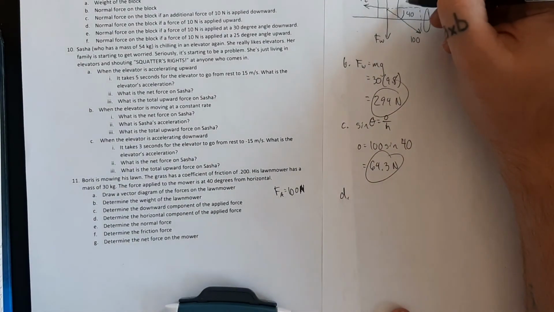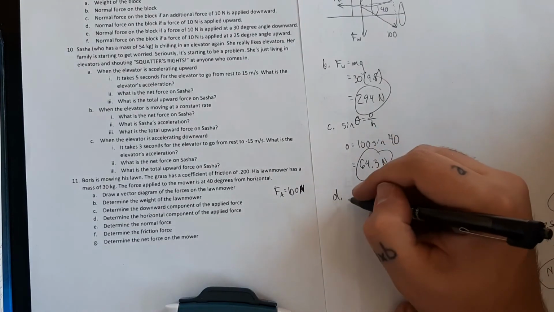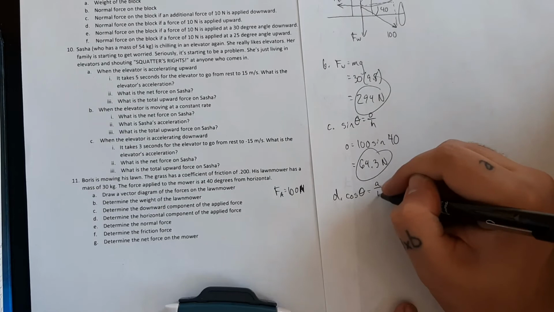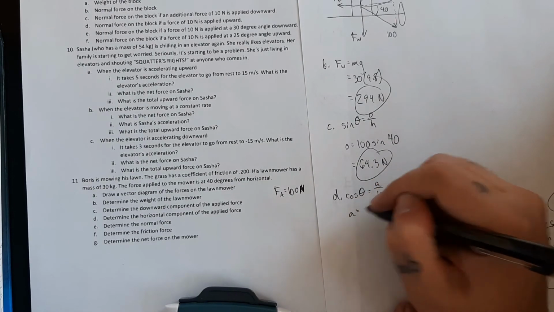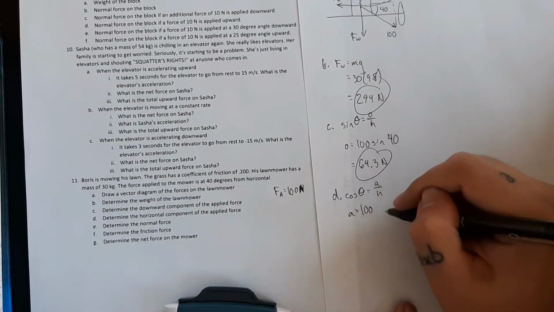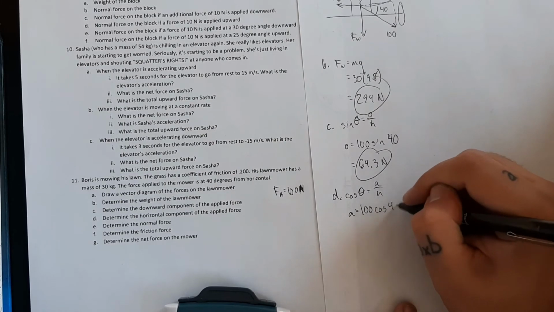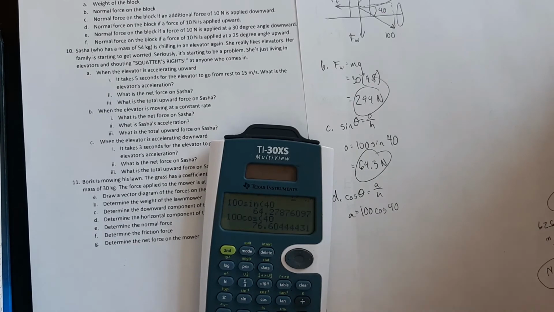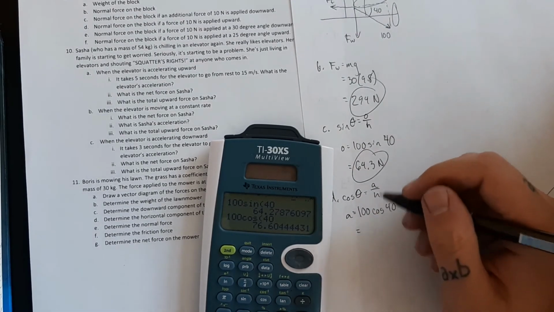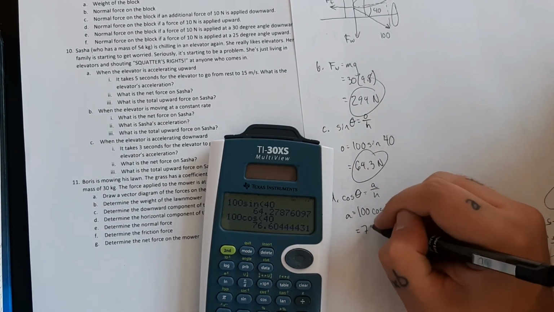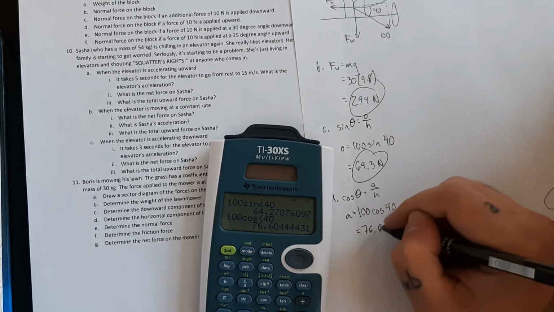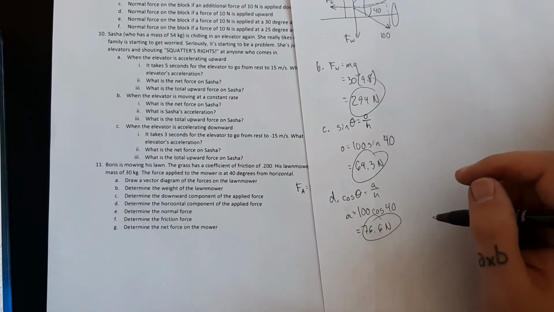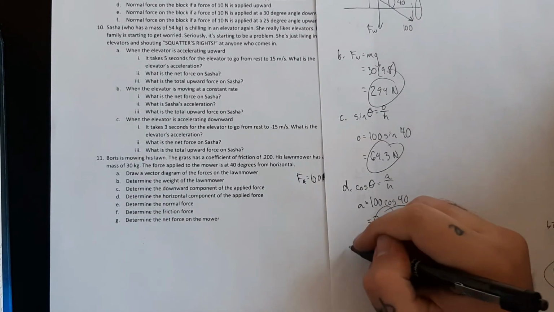All right, now D, looking for the horizontal component. So we already found the opposite side, looking for our adjacent side instead of sine. Now we're looking at cosine. So cosine of our angle equals adjacent over hypotenuse. All right, so adjacent is going to be equal to our hypotenuse times the cosine of our angle, which is 40. So 100 cosine 40. That gives us a horizontal force of 76.6 newtons.